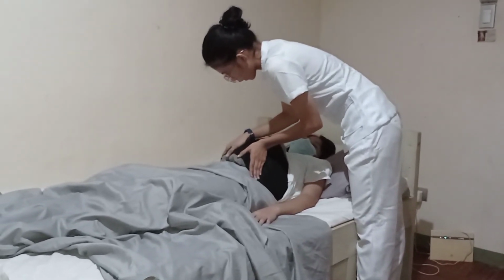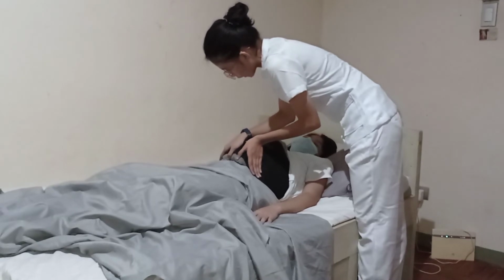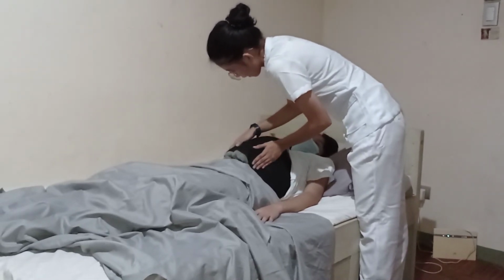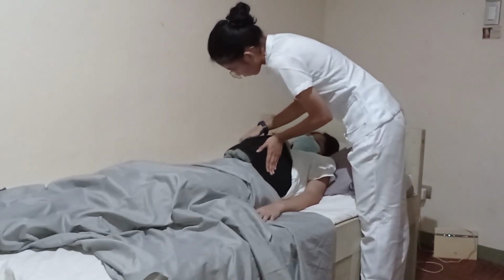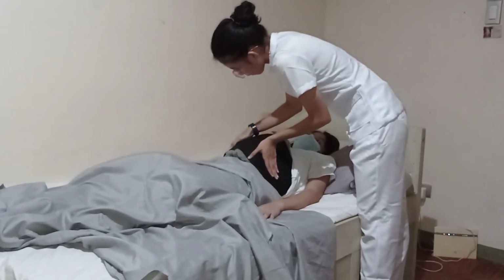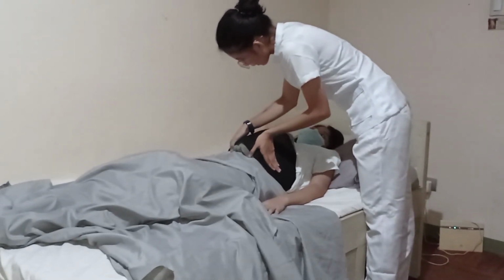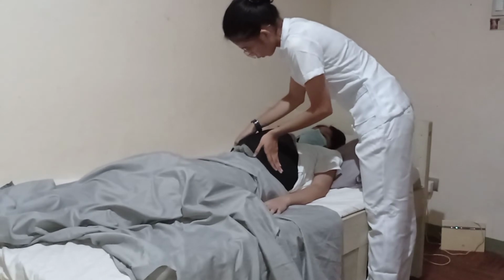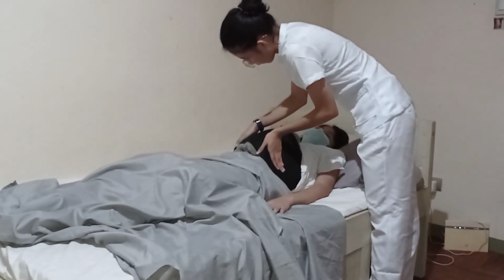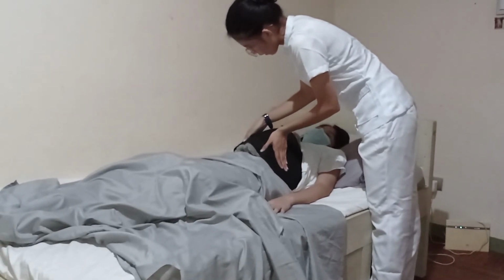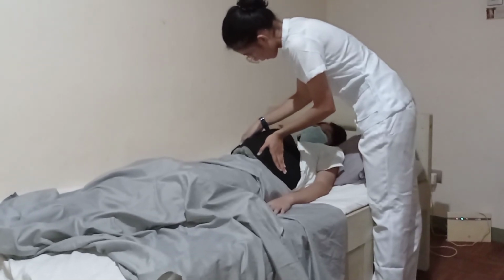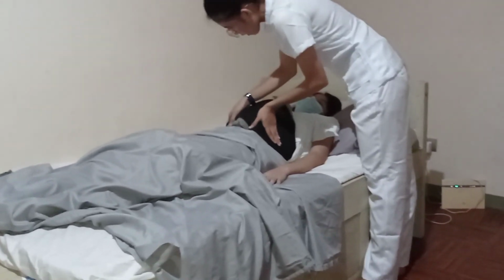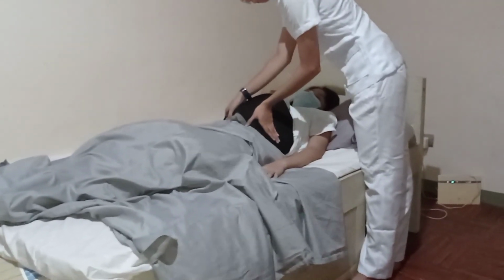Grasp snugly the lower abdomen with the outstretched thumb reaching the umbilical level. Place the fingers on both sides, approximately 2 inches above the inguinal ligaments, pressing downward and inward in the direction of the birth canal.